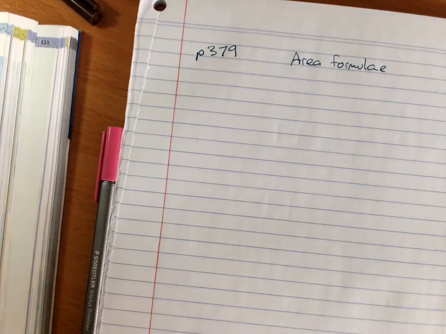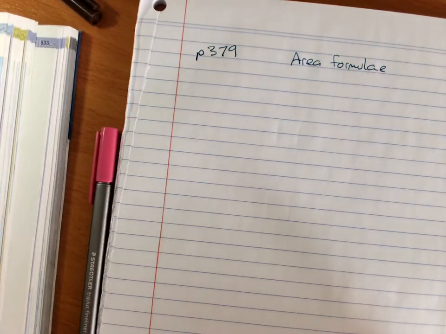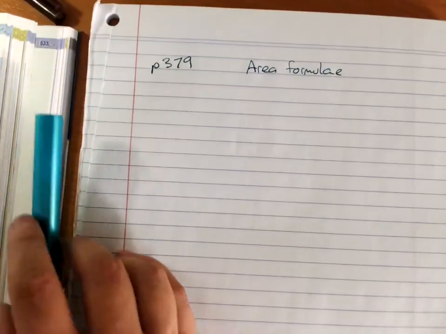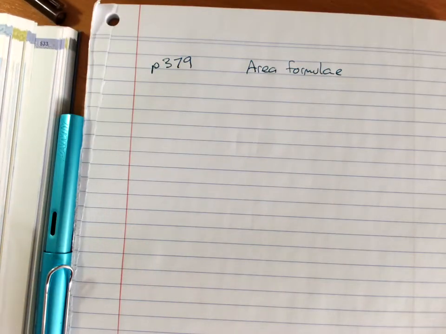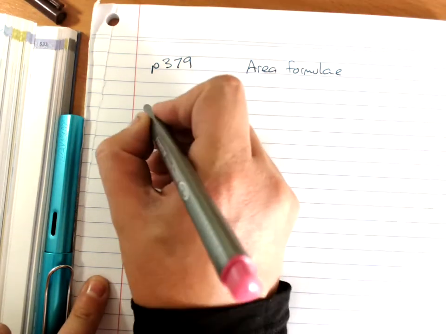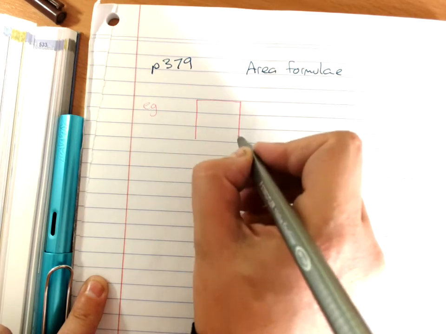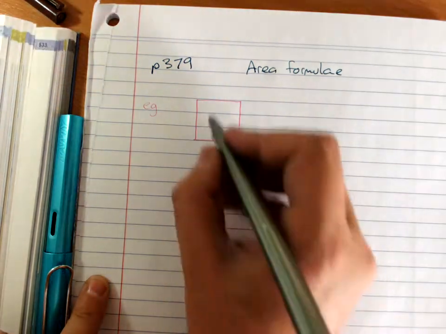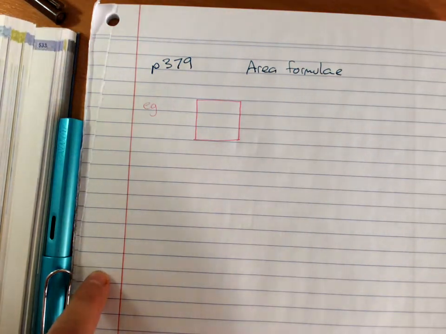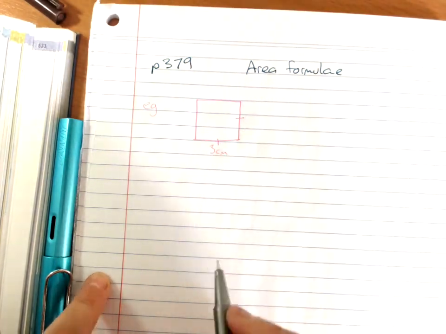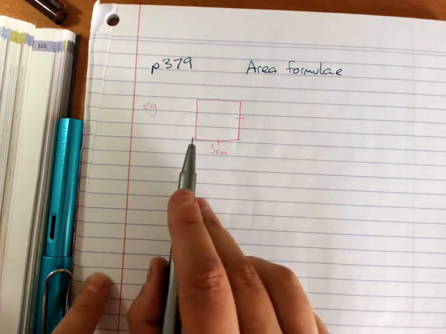For all your straight-sided shapes, we are measuring space in 2 dimensions. Let's start with a square. As I'm sure you know, I'm counting how many square units fit into that shape.